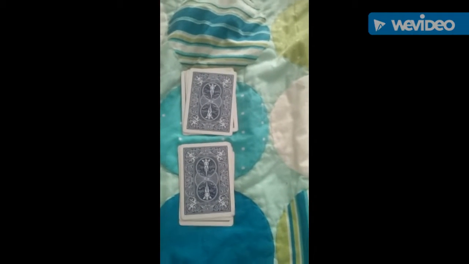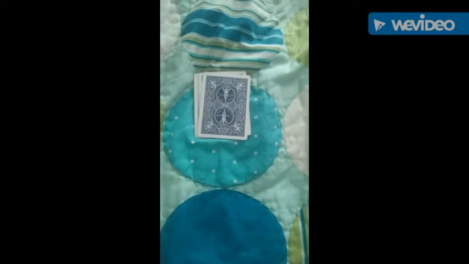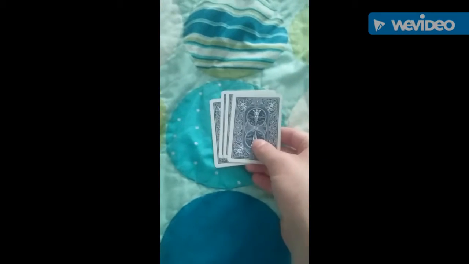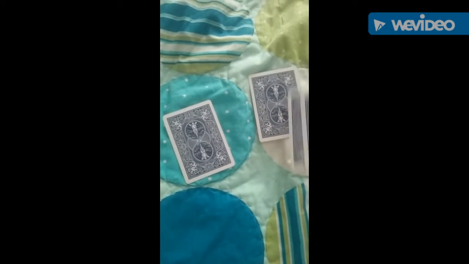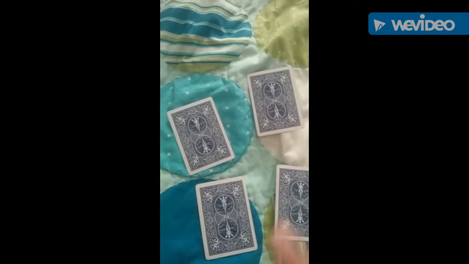So, there. They've gotten rid of those 2. If they point to this one, get rid of that one. If they point to this one, obviously get rid of that one. Now you have 4 cards left, and you can mix the cards around as long as you know which card is where. As long as you know where their card is.